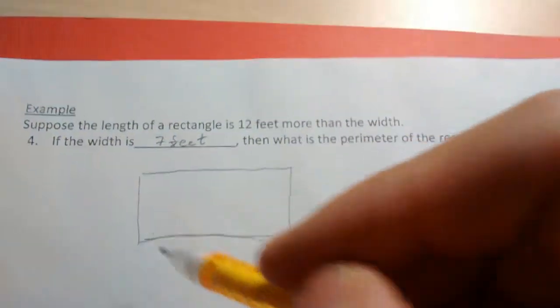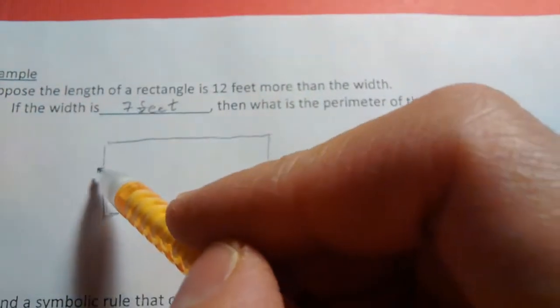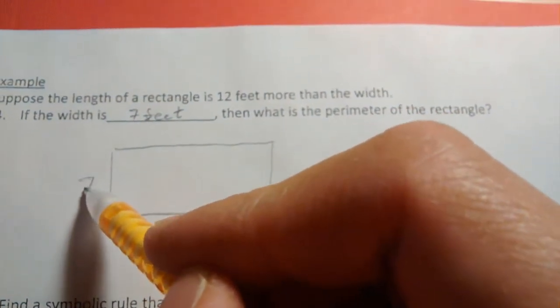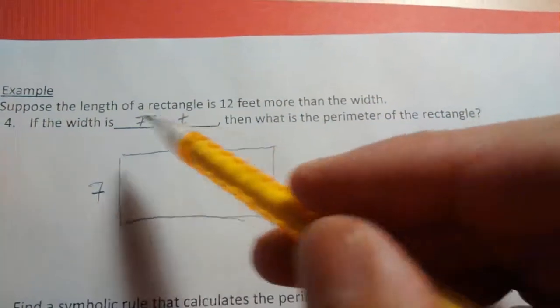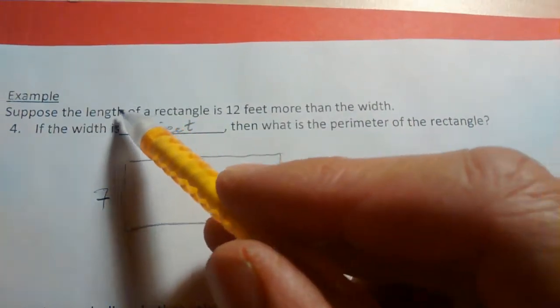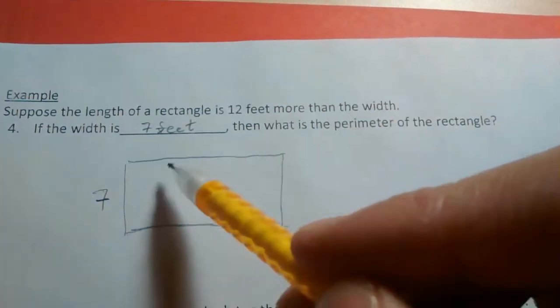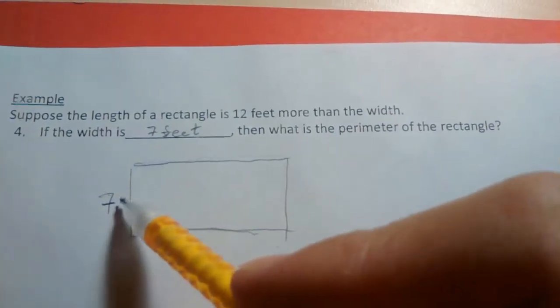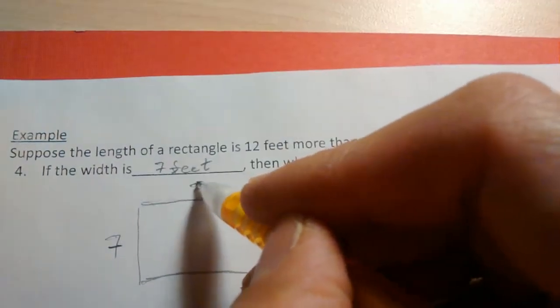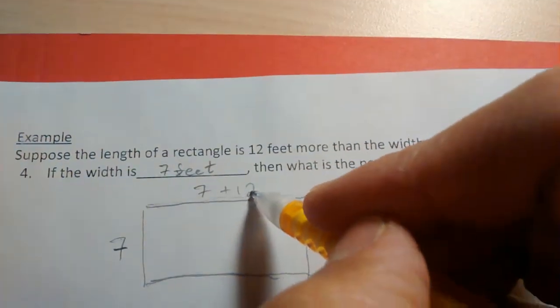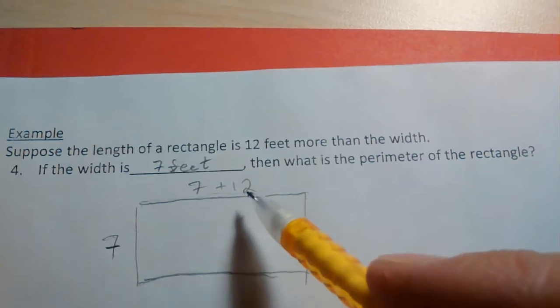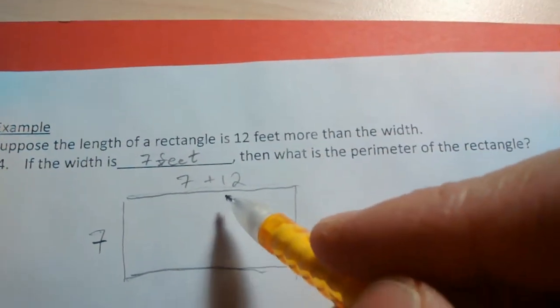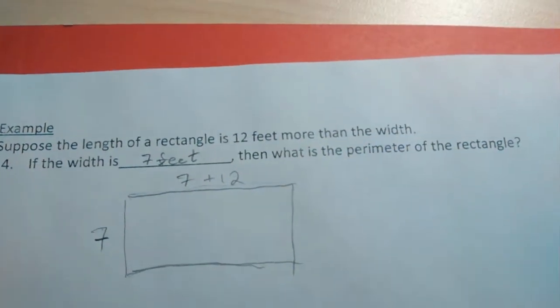Sorry, that is a poor looking rectangle. That's okay, I'm trying to do this one-handed. So 7 feet is the width, and the length is 12 feet more than that. So hopefully you are thinking that. So that now is 19 feet, and that's 7 feet.